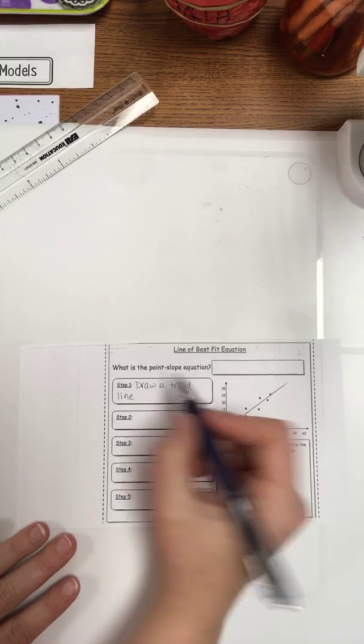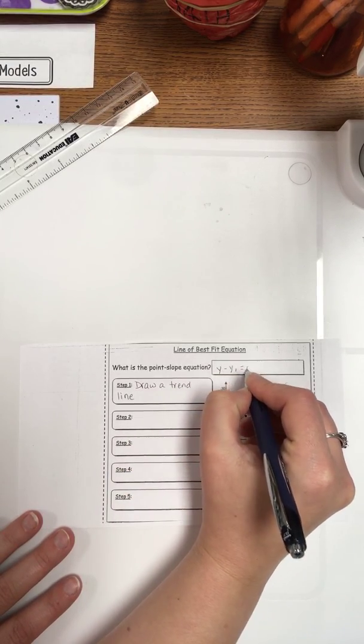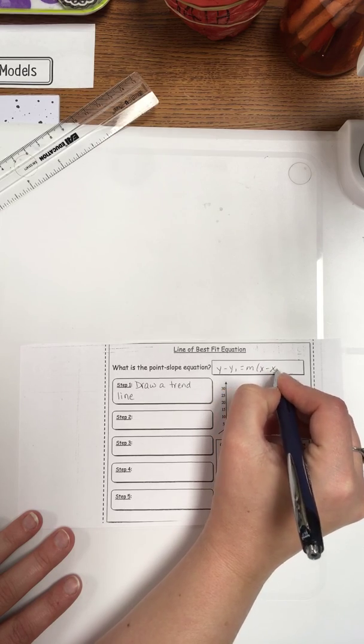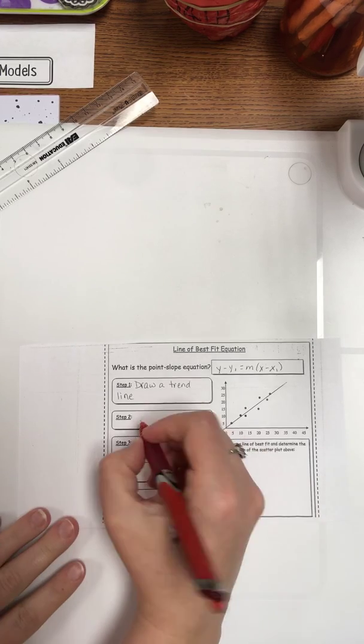Okay, your point slope equation, which is what we're using, looks like this. And I will explain all the different parts as we go through. Okay, so step two is to calculate your slope.